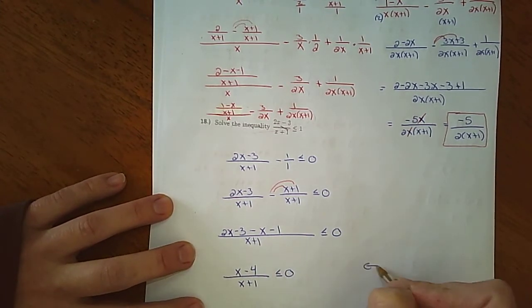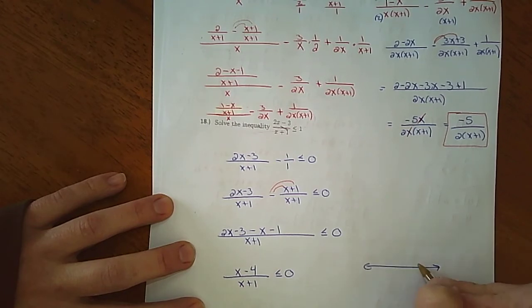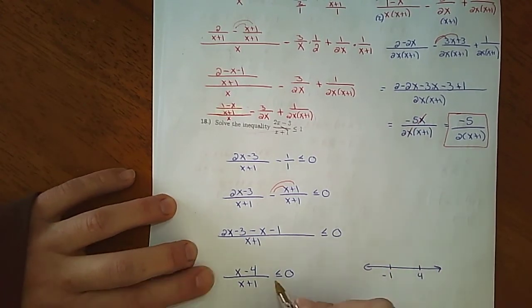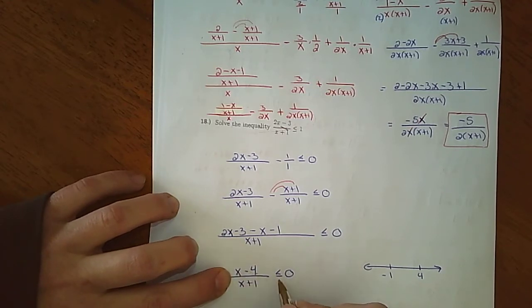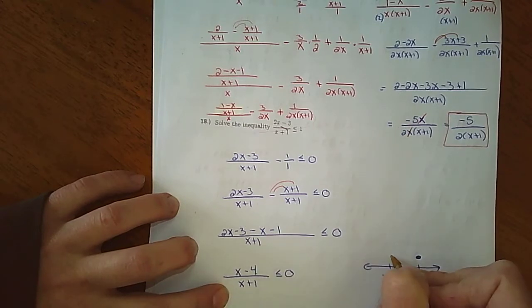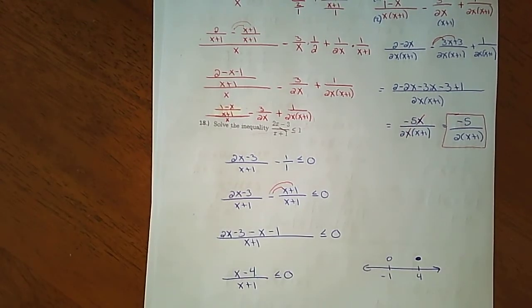So I'll draw my number line. So I've got a positive 4 and a negative 1, right? The positive 4, since it's in the numerator, gets a solid dot. The negative 1, since it makes the denominator, we're going to make it an open circle. And now I'm going to test.